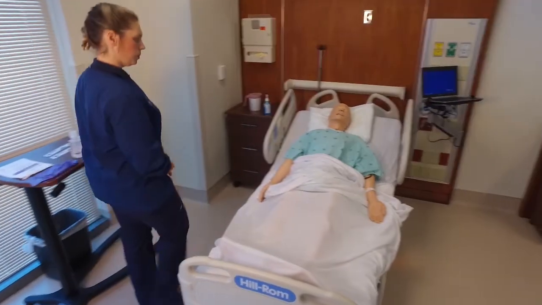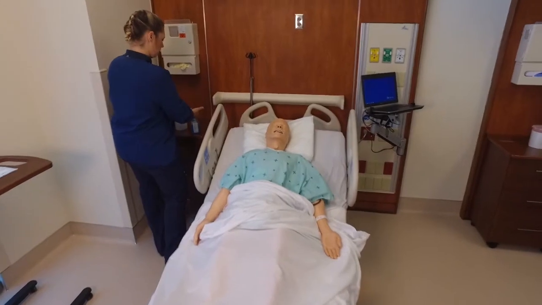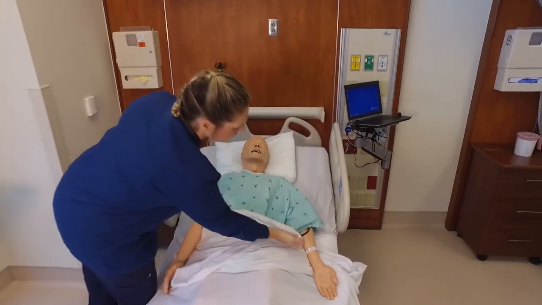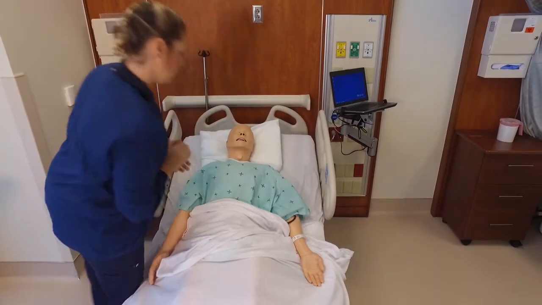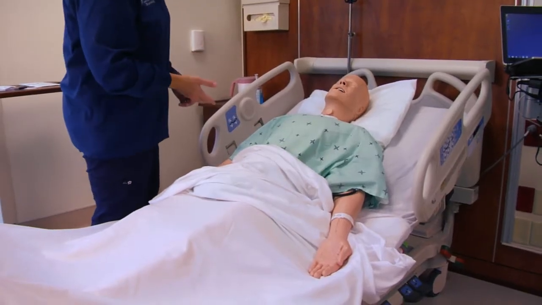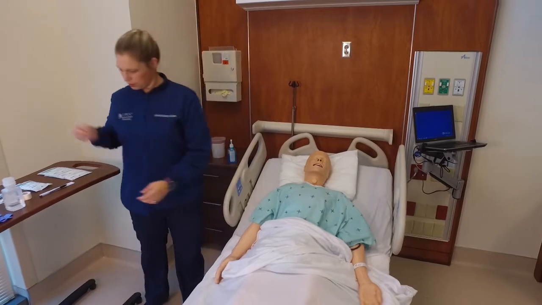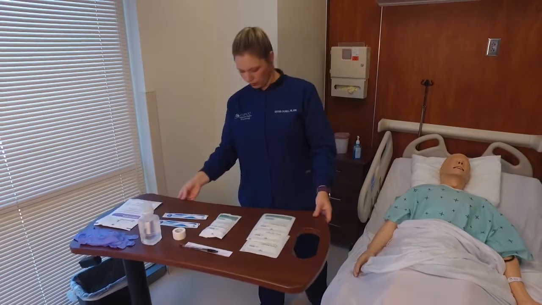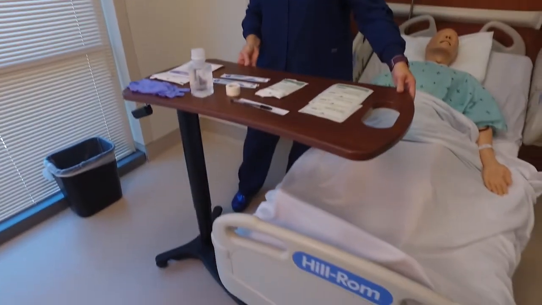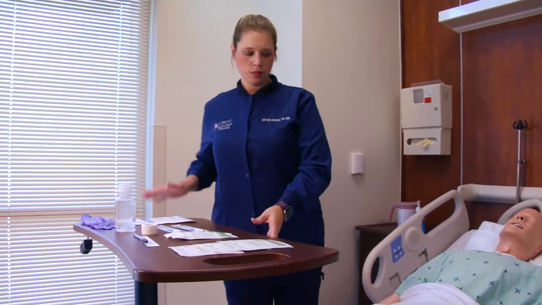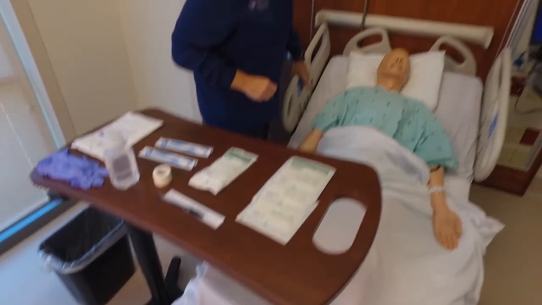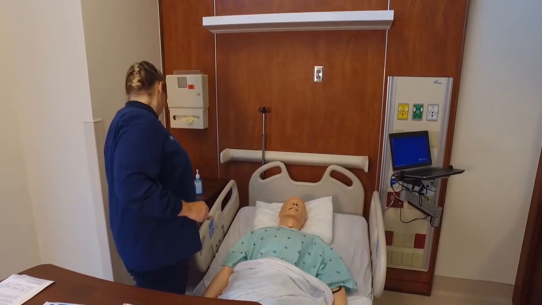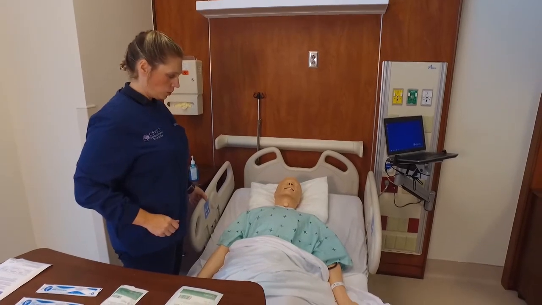The nurse re-enters the room, performs hand hygiene, and identifies the client using 2 identifiers. The nurse has placed the supplies on a clean, dry bedside table and sets a waste receptacle in an accessible location. The nurse places the client in a comfortable position that allows access to the wound and maintains the client's privacy.